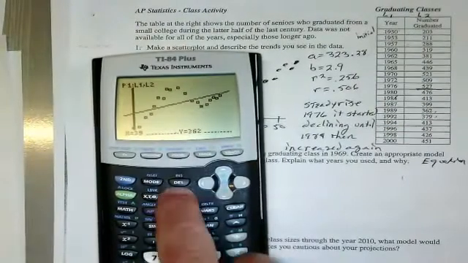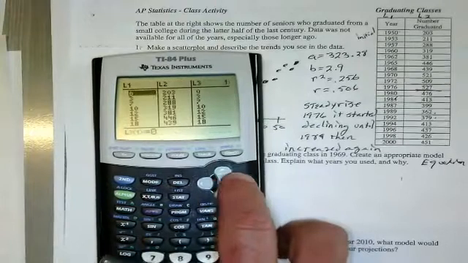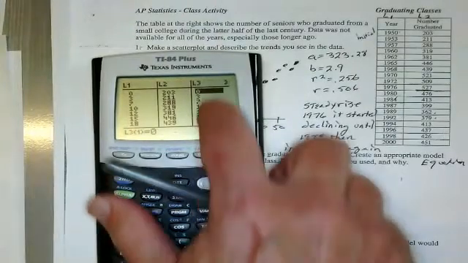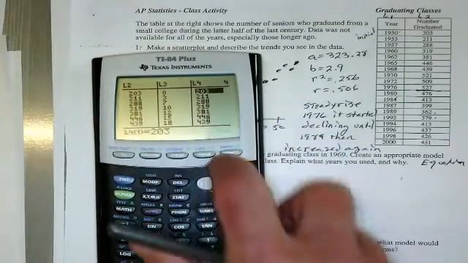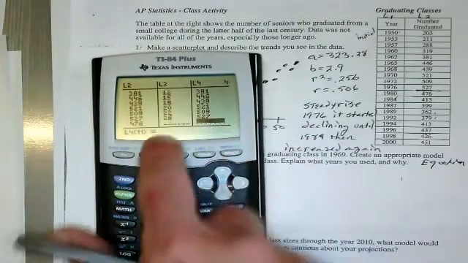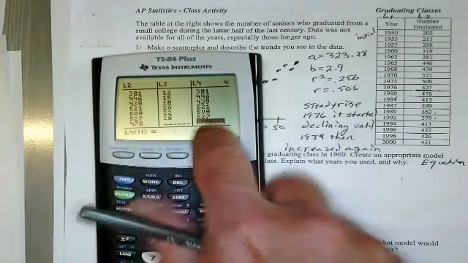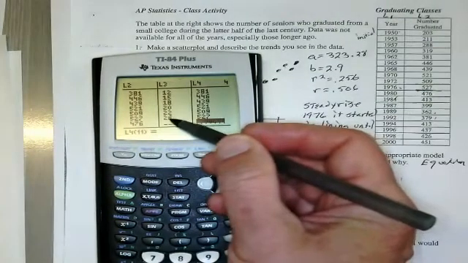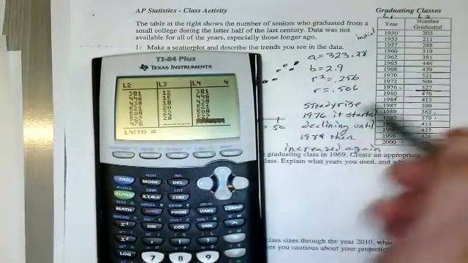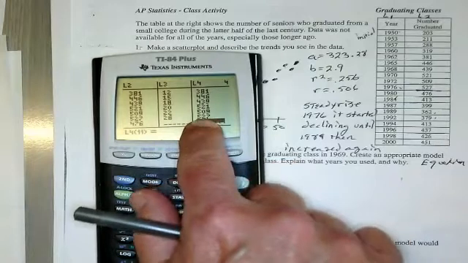So what I'm going to do is I'm going to go to Stat, and I'm going to go to Edit. And what I did is I put the numbers from L1 and L2 into L3 and L4, but I took off the last 9 numbers. I just went to 1976, which is 26 years from 1950, so that should make sense to you. And there's my number, 527.